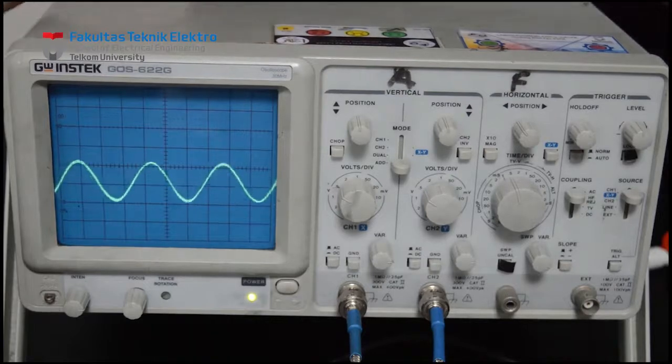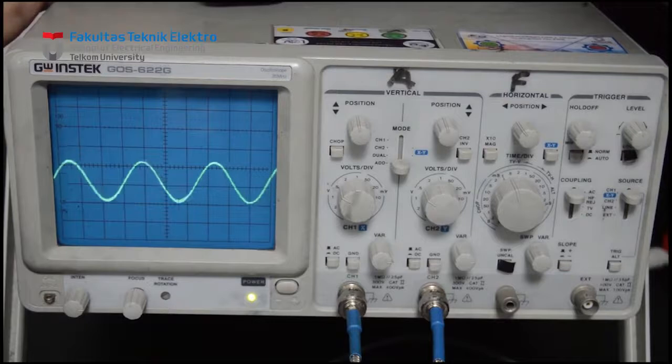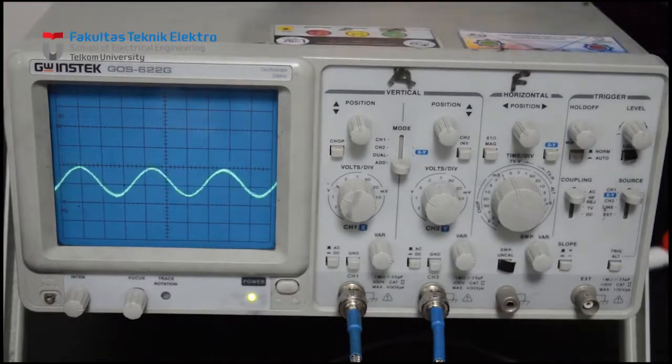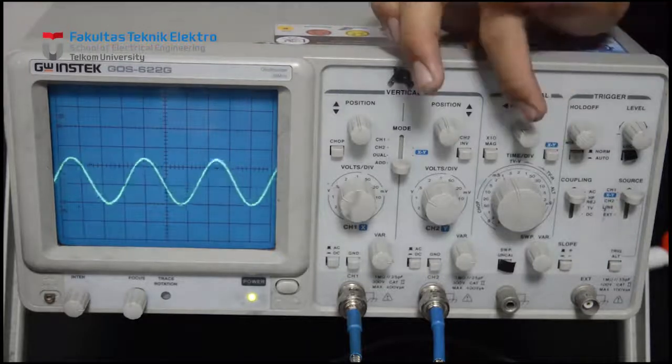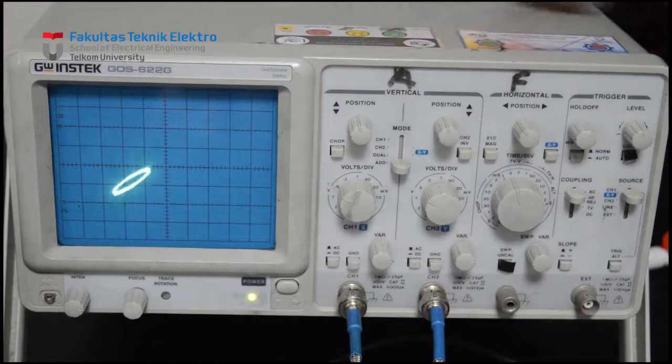Now 1 to 1. We setting the frequency in oscillator channel 1 is 600 Hz and oscillator channel 2 is 600 Hz. To show superposition of harmonic vibration perpendicular in oscilloscope, we press X and Y button.